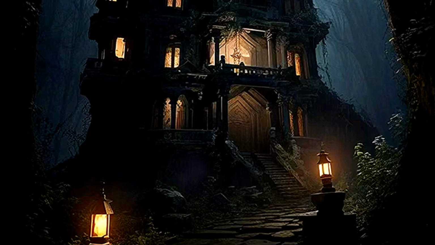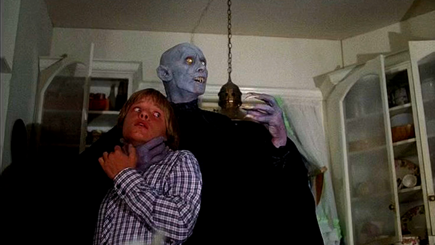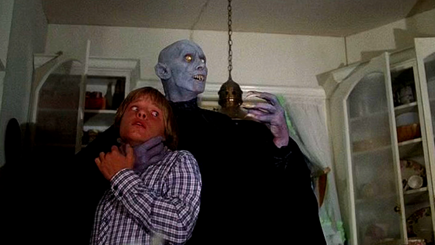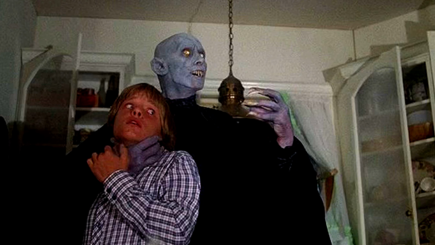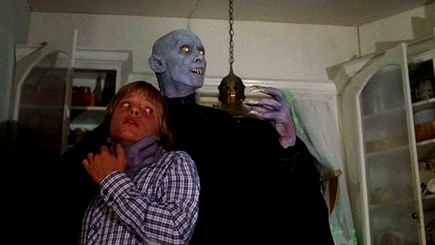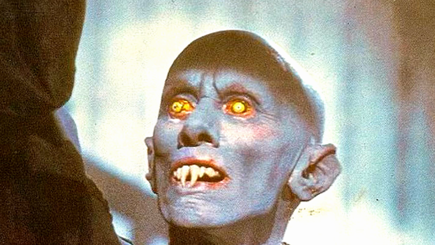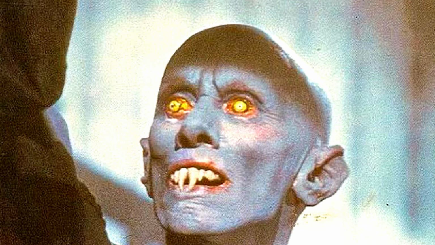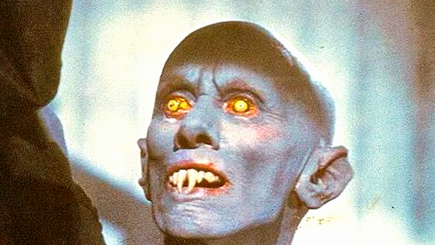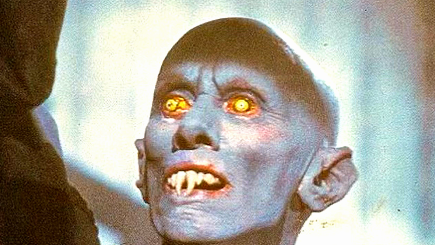For number 5, we will talk about the use of visual symbolism. The encroaching darkness. The gradual encroachment of darkness in the film symbolizes the spread of evil. As the vampires gain control over the town, the cinematography reflects this through increasingly shadowed and dimly lit scenes. The darkness becomes a visual metaphor for the loss of hope and the grip of fear tightening around the characters.